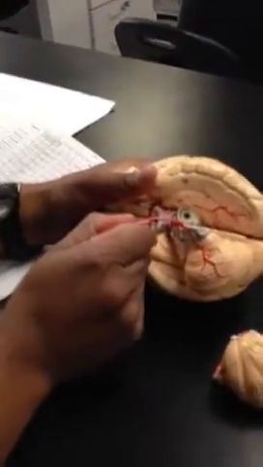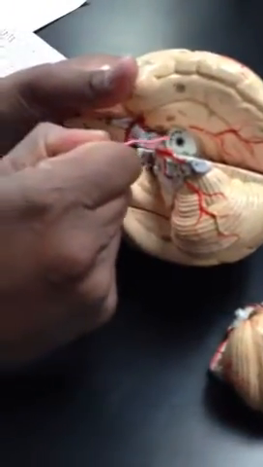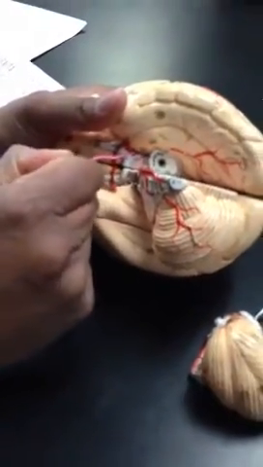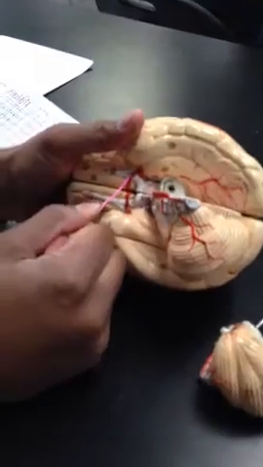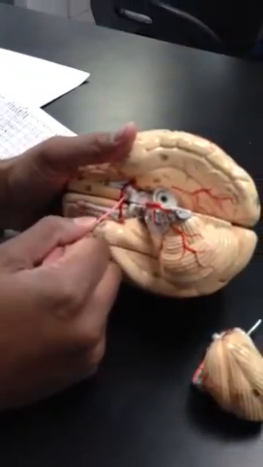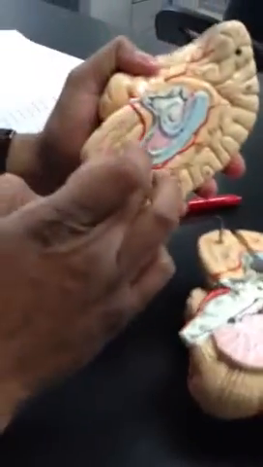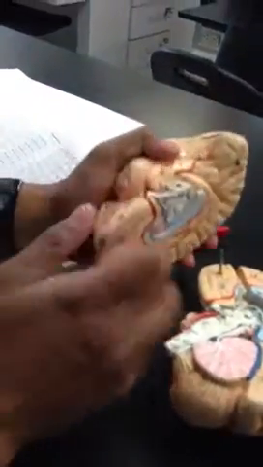Then here, you see this line here. That's the posterior communicating artery. Then we have this one here, which is the anterior cerebral artery. It's called anterior cerebral because if you follow it, it goes to the anterior of the cerebrum.